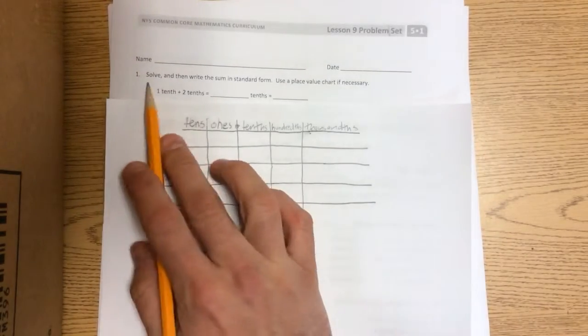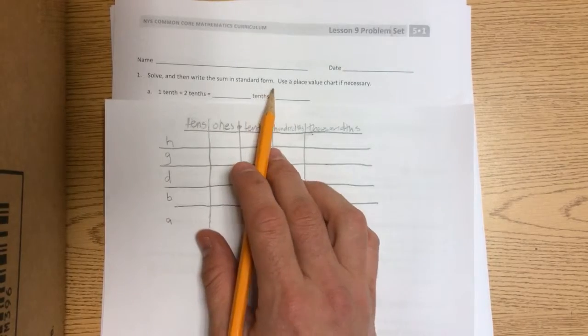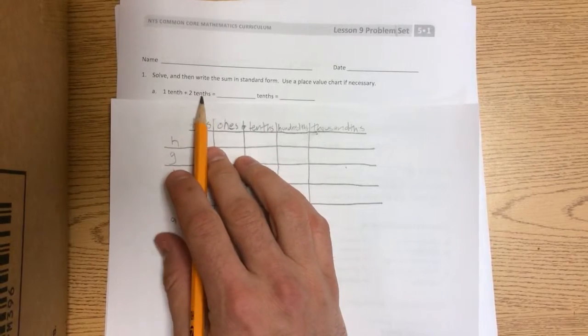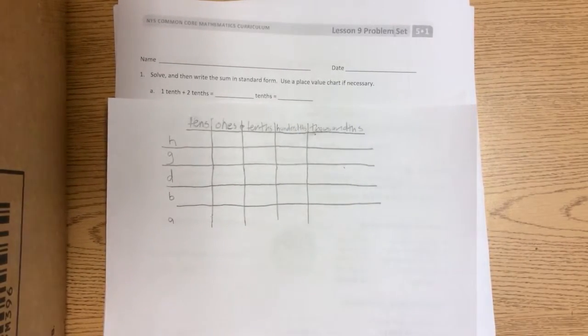Okay, here it asks us to solve the addition problem and then write the sum in standard form. And we're going to use a place value chart if necessary. So the first one says 1/10 plus 2/10 is equal to how many tenths, and then we're going to write that as a standard decimal. So I'm going to use the place value chart for this.